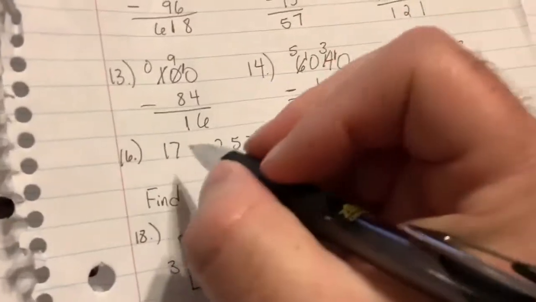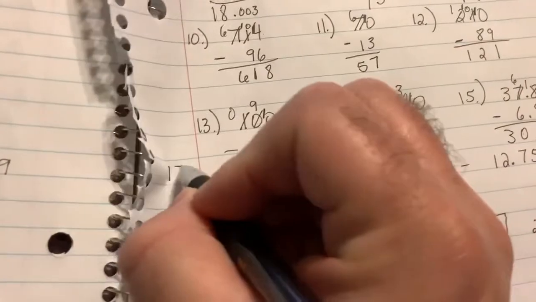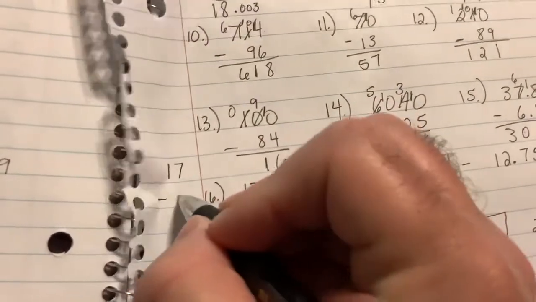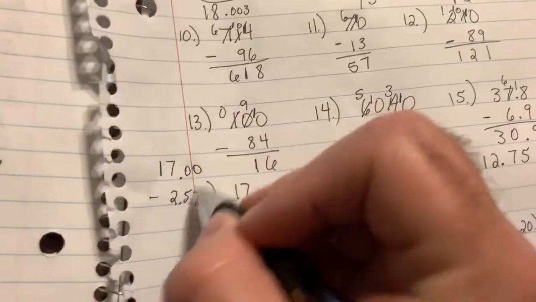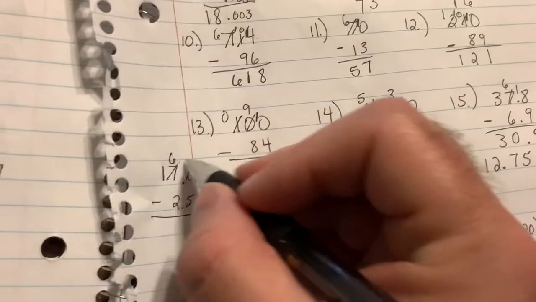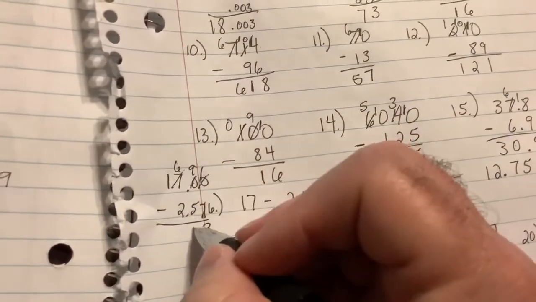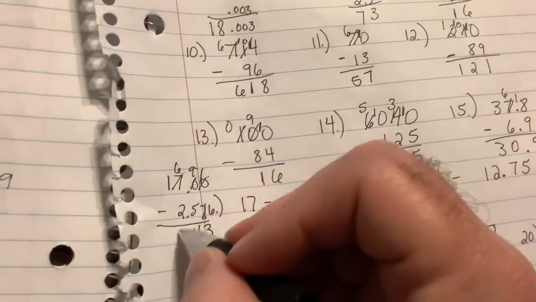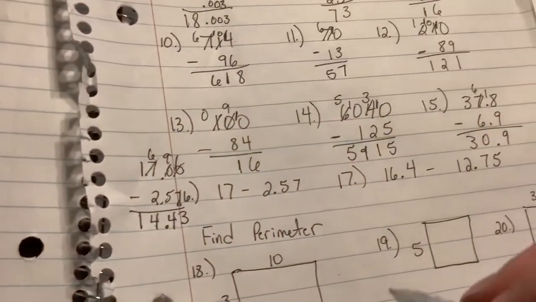Here you need to line it up. Let me rewrite this one. Minus 2.57. You put some zeros here so you can see. You got to borrow. So that's a 10 now. So that's a 3. 9 minus 5 is 4. 6 minus 2 is 4. And you didn't have to borrow from there.